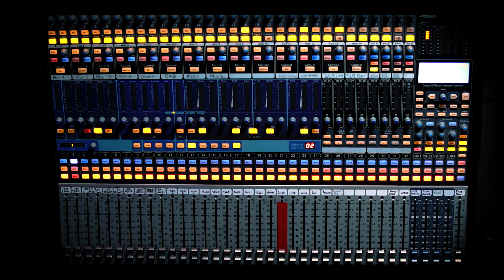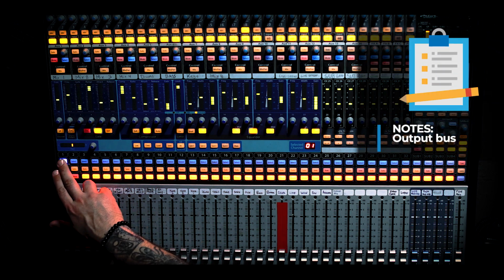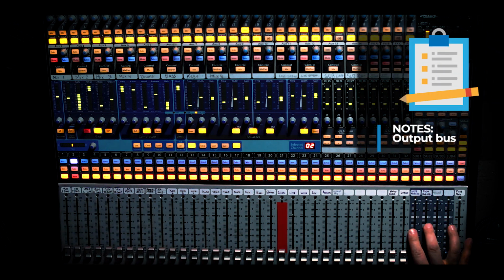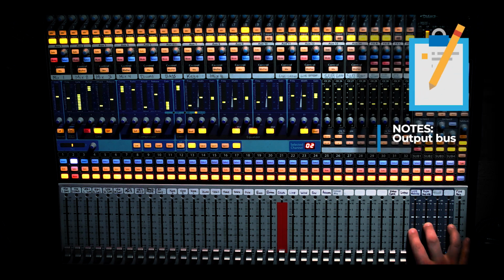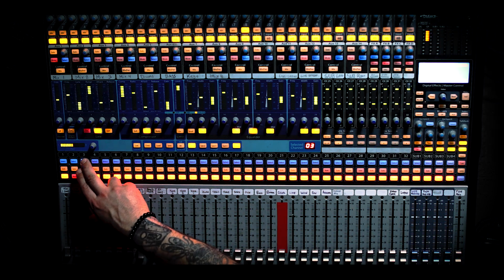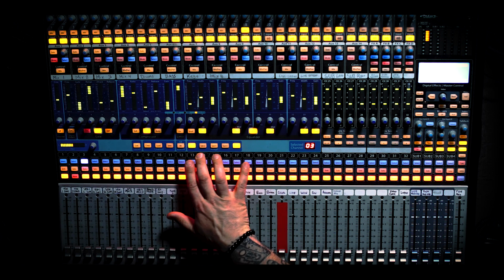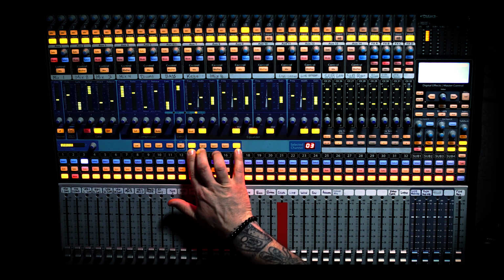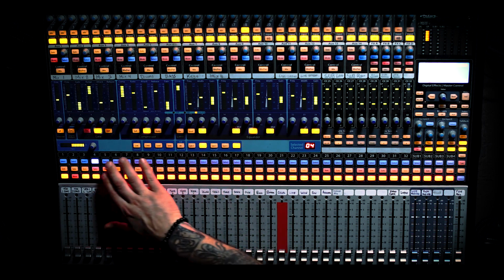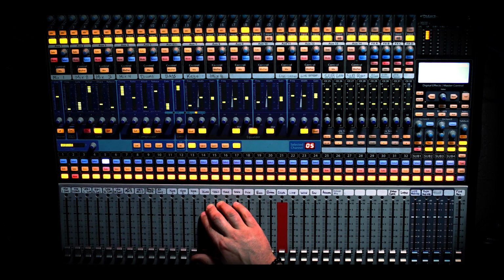Each channel fader is then routed to an output bus. As I select each channel, we can see that these buttons here begin to illuminate to display what bus that channel is being routed to.